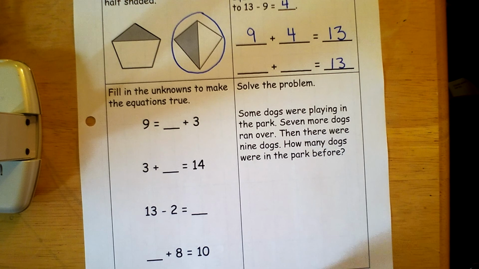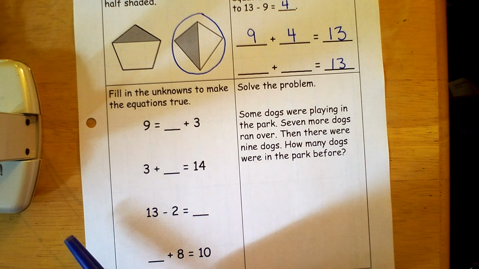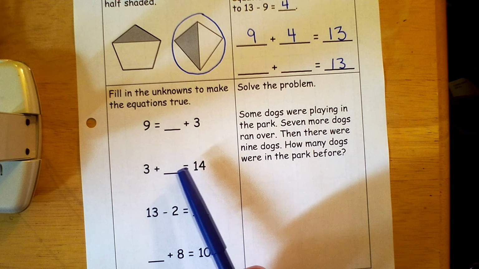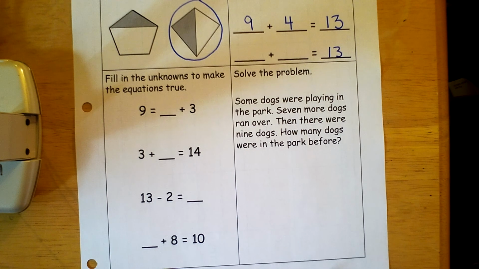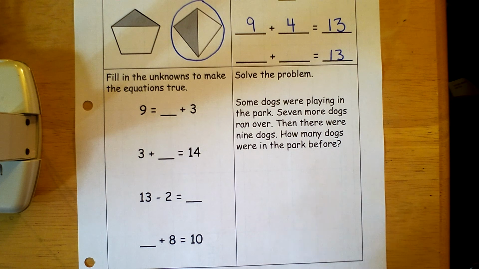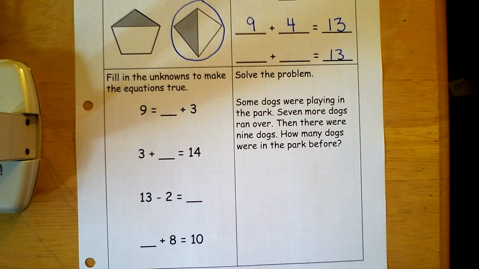Down here, you're trying to solve for the missing number. So 9 is something plus 3. 3 plus something gives us 14. 13 minus 2 gives us something, and something plus 8 gives us 10. So you're going to solve for those.